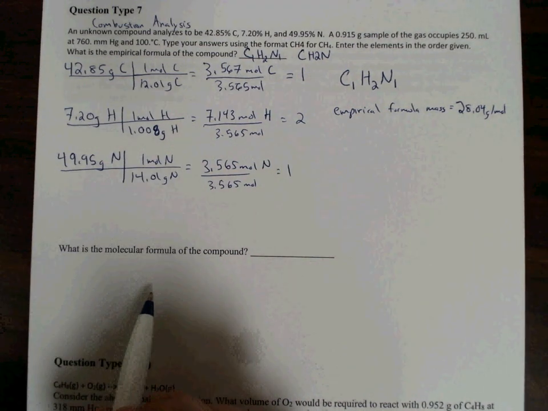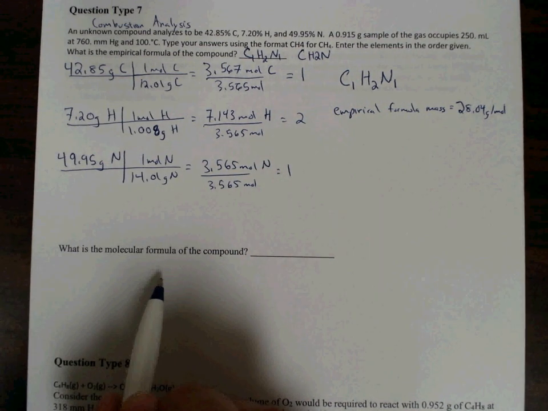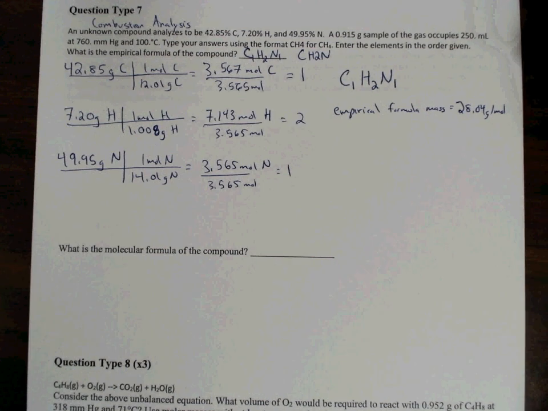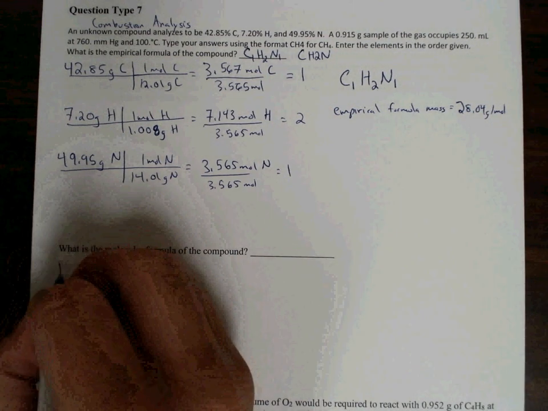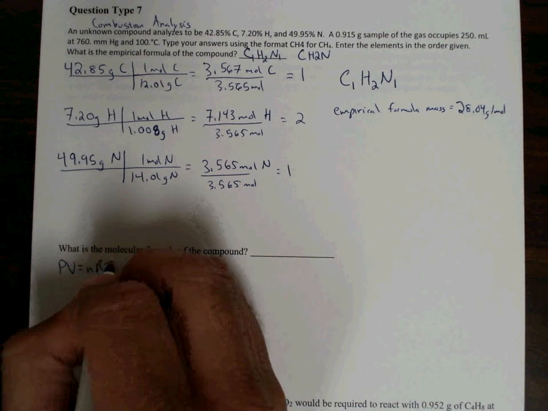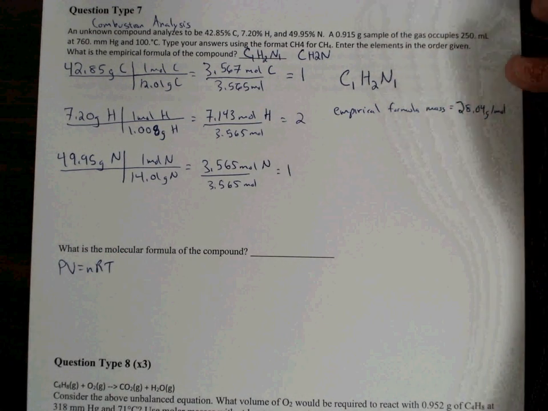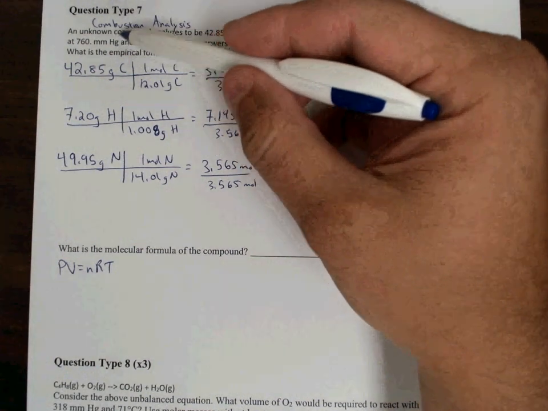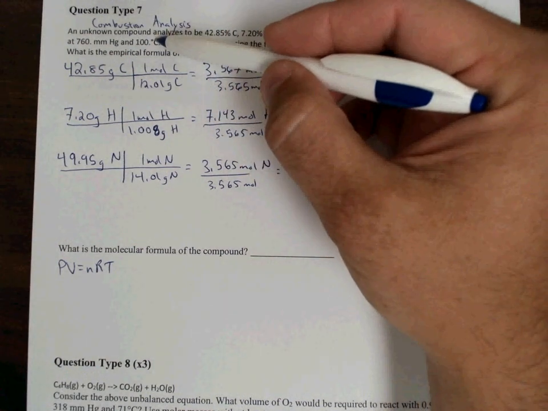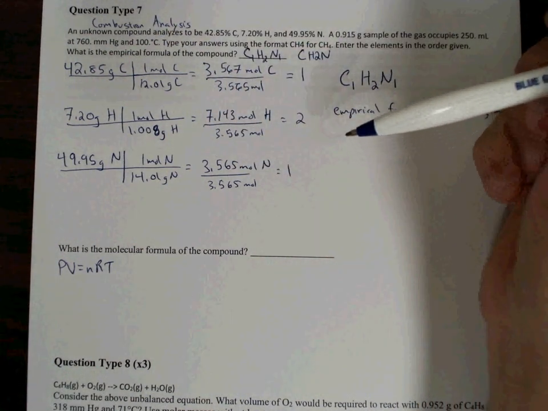So now we have to solve for the molecular formula. In order to do that, we need to use the rest of this information up here to solve the ideal gas law. Okay, so PV equals nRT. We're given mass of the sample, volume in milliliters, pressure in atmospheres, temperature in degrees Celsius.